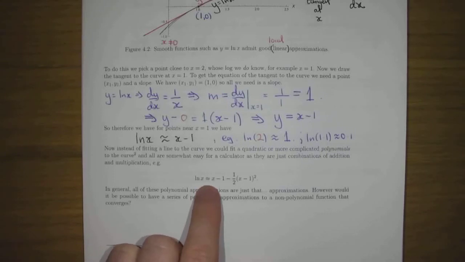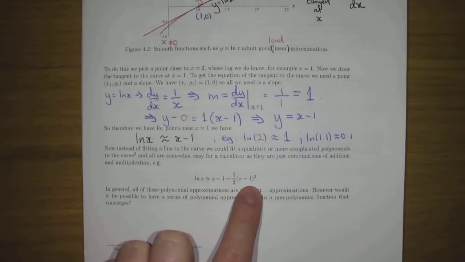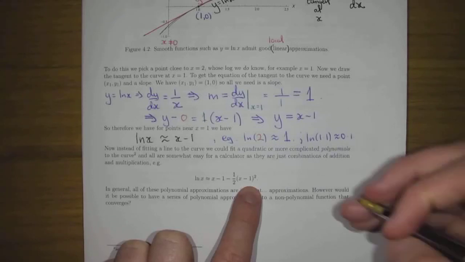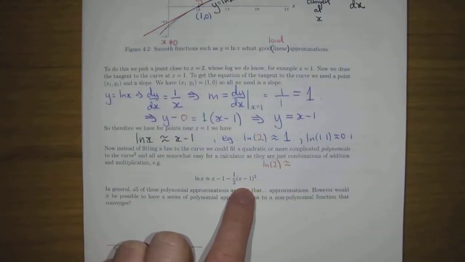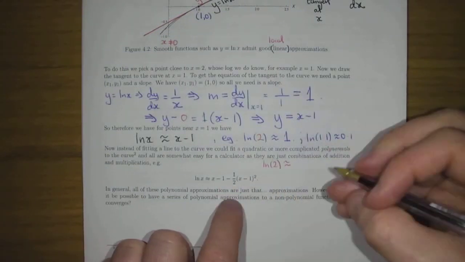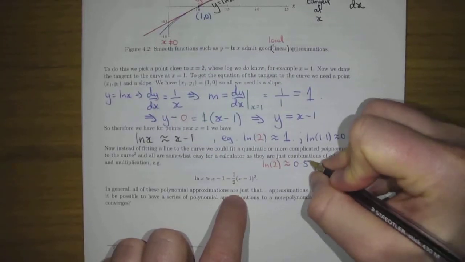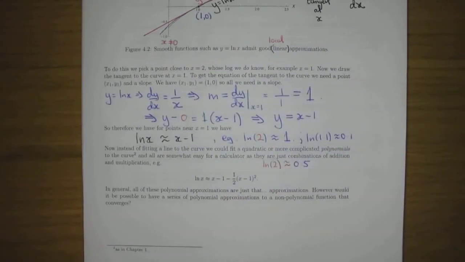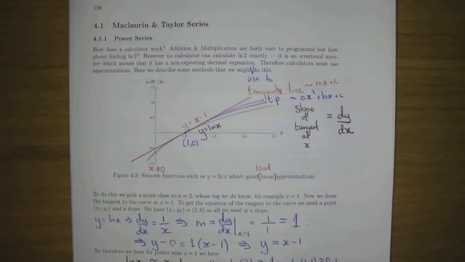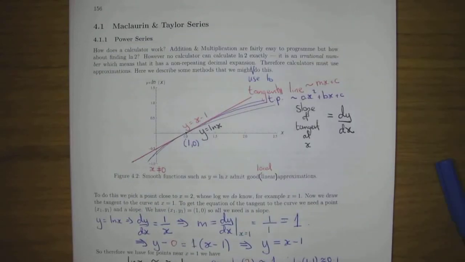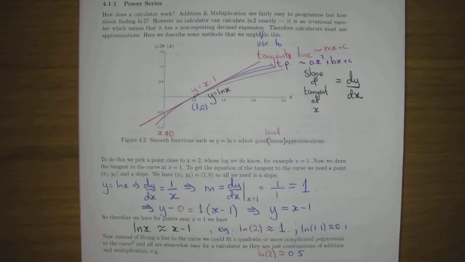So for example, log of x is approximately x minus 1 minus a half x minus 1 squared. Now let's see what happens if we use this for log of 2, which is about 0.7. I think what we'll get out here is 0.5, which is a better approximation than 1. Okay. In general, all these polynomial approximations are just that, approximations. However, could you possibly have loads of polynomial approximations that get better and better, so that as you take higher and higher powers, more and more terms, the error, the difference between these two, gets smaller and smaller and smaller? That's the question for our next lecture.